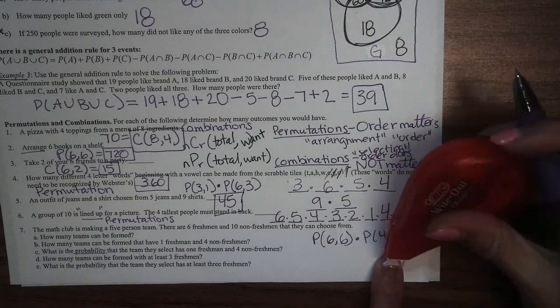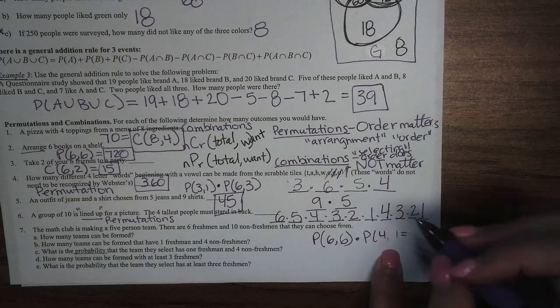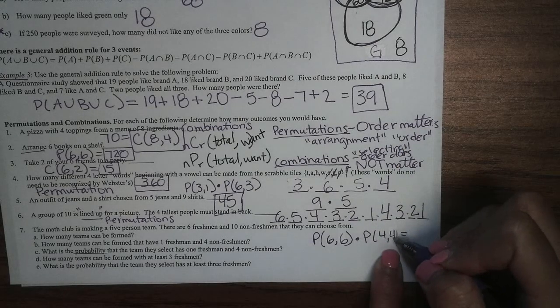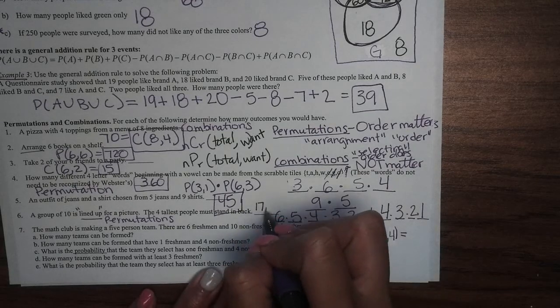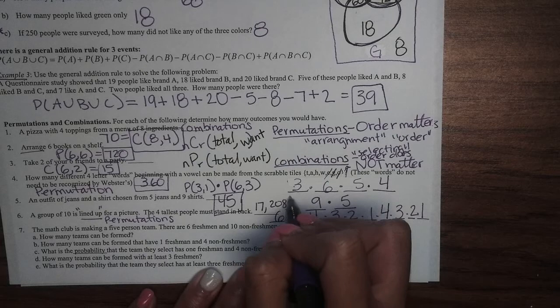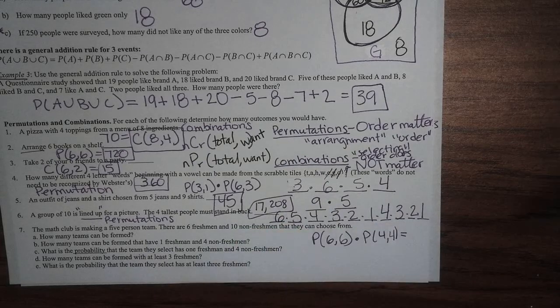Same thing here. It's not 4, 1, it's going to be 4, 4, because you have to arrange all 4 people for the picture, total of 10 people. Now that gives you the right answer, which is like 17,000, 208. Okay. Pause for questions.